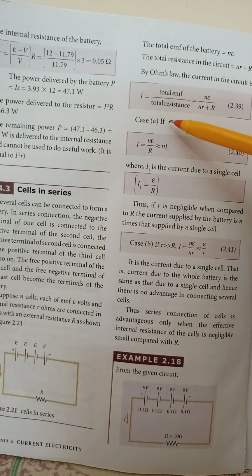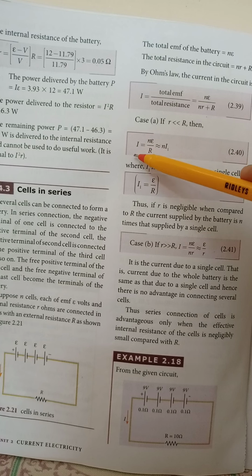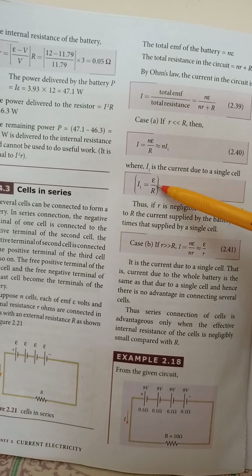Case 1: suppose the internal resistance r of a cell is very far less than the external resistance R. What will happen? The term nr can be neglected, because the value of r is very much lesser than capital R. So the above equation becomes I is equal to nE by R. What is E by R? E by R represents the current due to a single cell. So I can write I is equal to nI1, where I1 is equal to E by R.